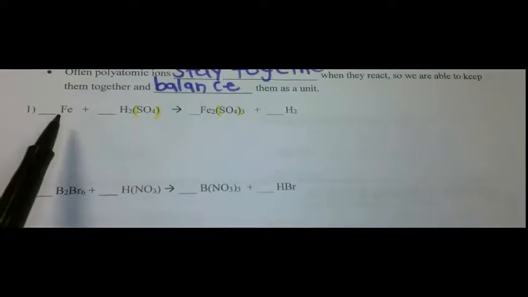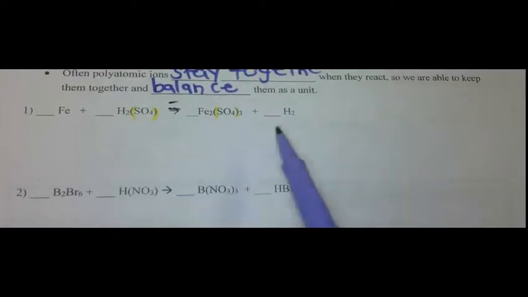Okay. So I'm just going to do my guess and check method because that is my preferred method. Your preferred method may vary. On the left side, I have 1 iron, but on the right side, I have 2. So right away, I know I'm going to need to put in a coefficient to fix that. I'm going to look around this equation and see what else might need to be fixed. On the left side, I have 2 hydrogens, but on the right side, I also have 2, so that's okay.